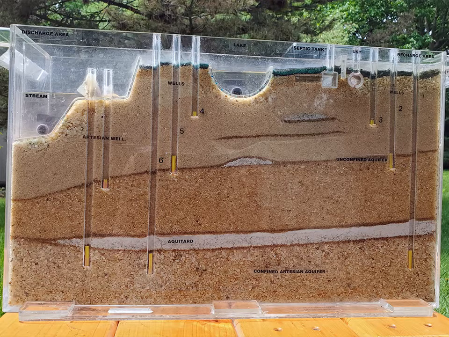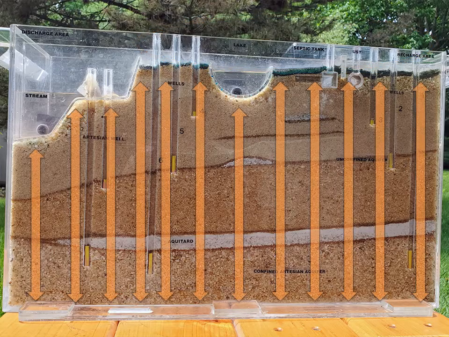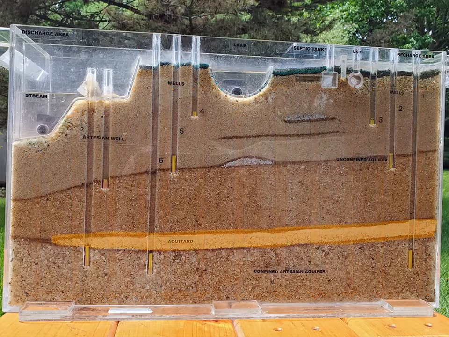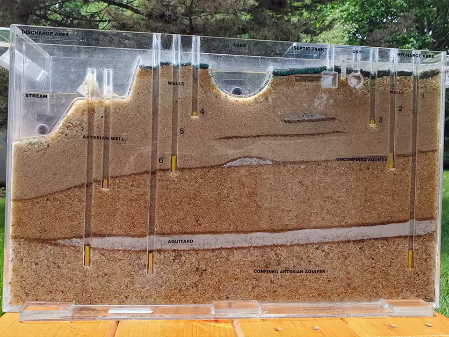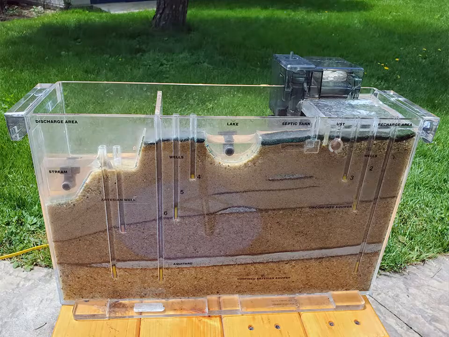Here are these terms again, but where you can find them on the model. Water table, unsaturated zone, saturated zone, aquitard, unconfined aquifer, and confined aquifer. Now that you're acquainted with the model and the parts of an aquifer, let's watch it in action.